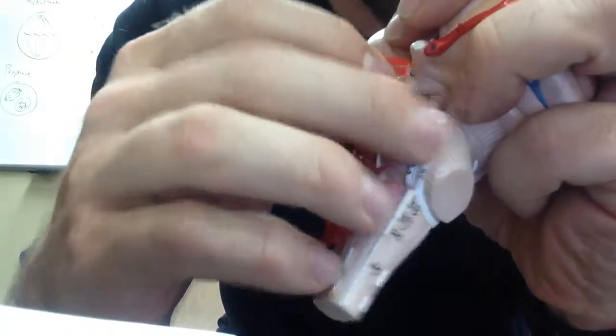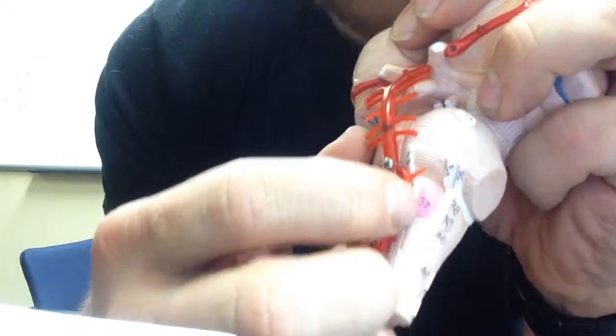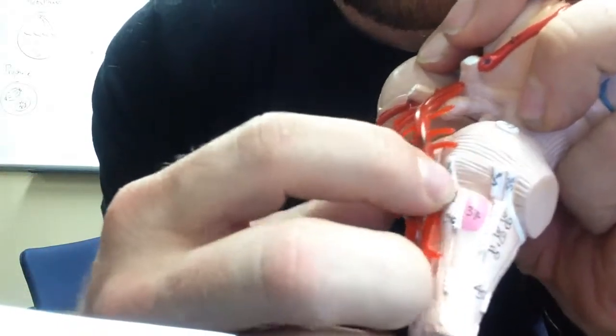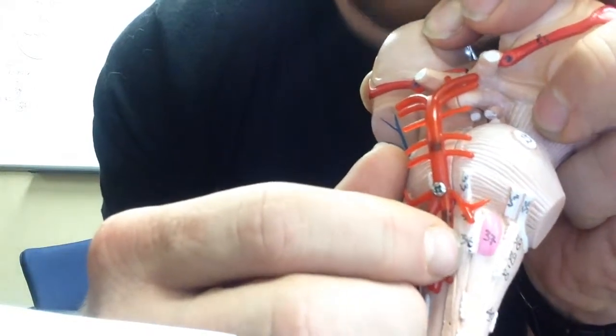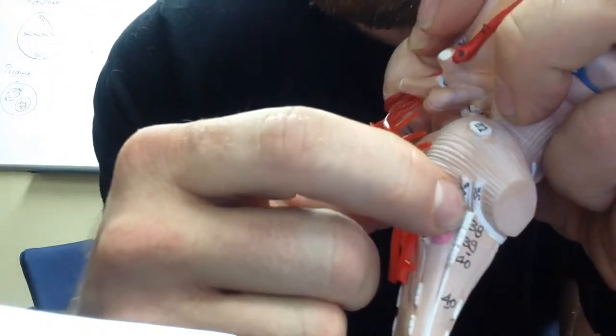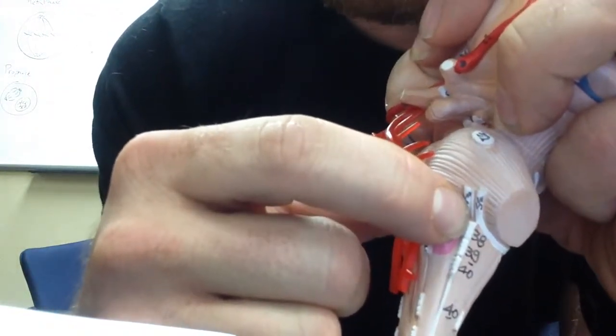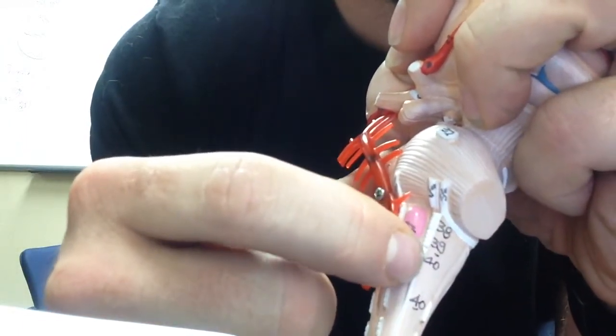And then finally in the medulla, that pink right there is my olive. I've got my hypoglossal nerve at the top of the white right here, my pyramid right there at 36, and then going superior to inferior, I've got my 3 nerves right here. And that is my glossopharyngeal, my vagus, and then my accessory nerves.